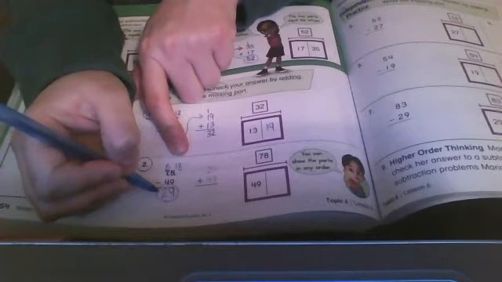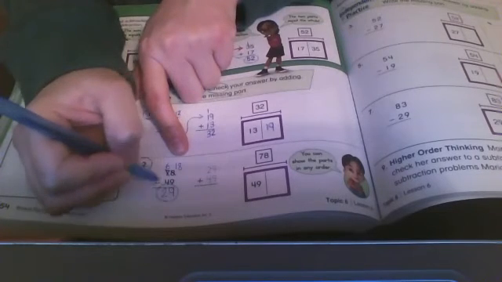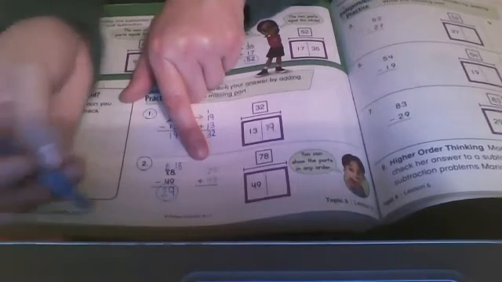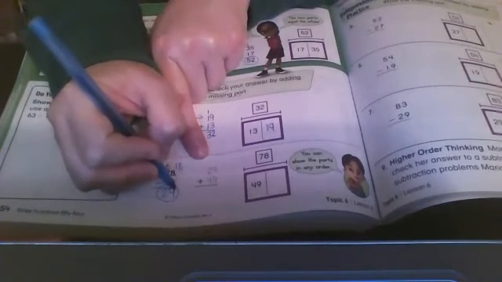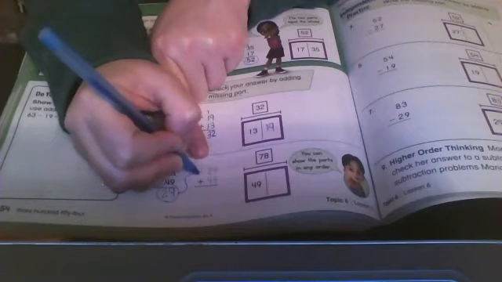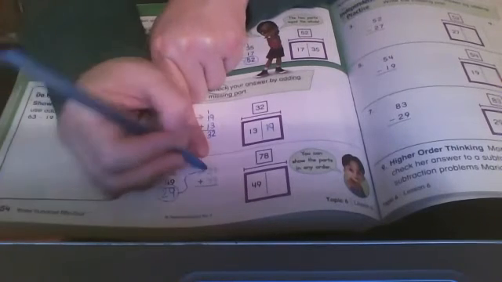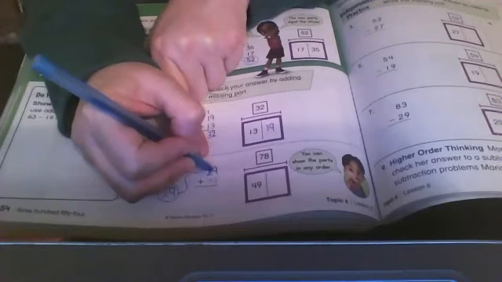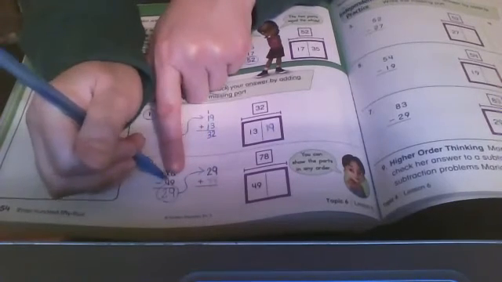My next step is going to be to check my subtraction with addition. So again, the first thing I'm going to do is take that answer, which is 29, and float it up to the top. So here I'm going to write 29, and to that 29, I'm going to add 49.